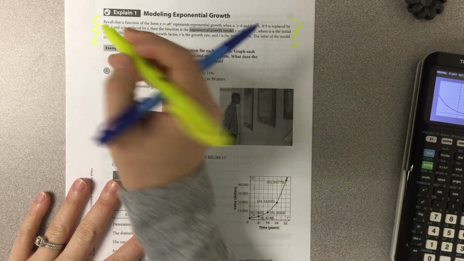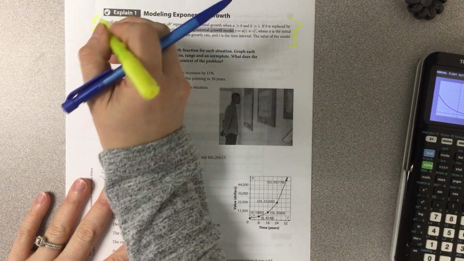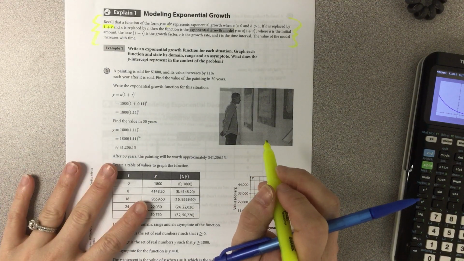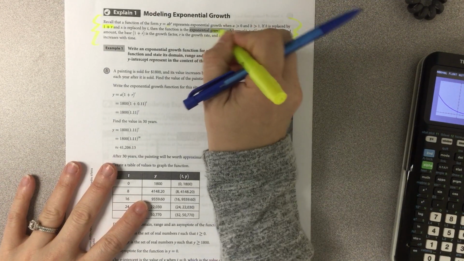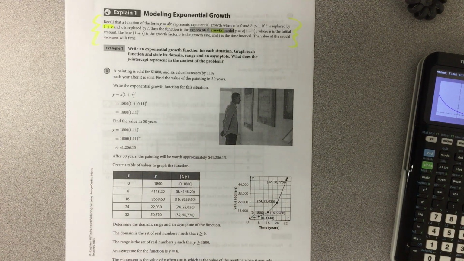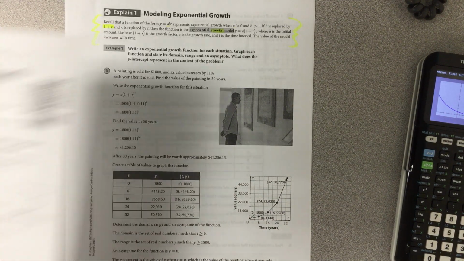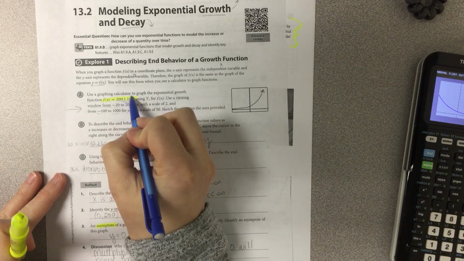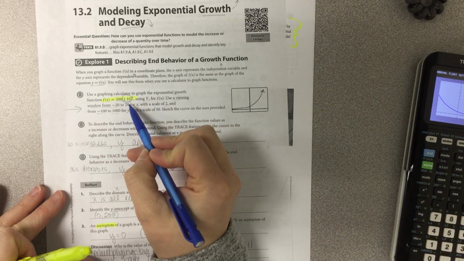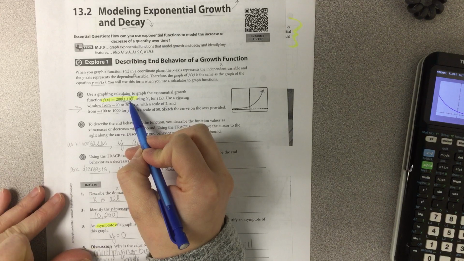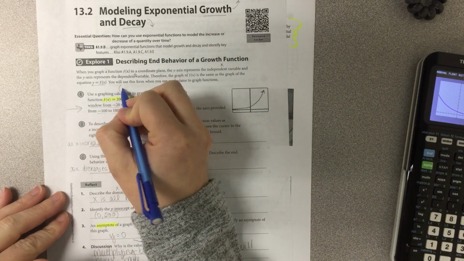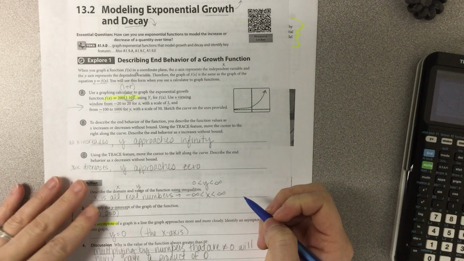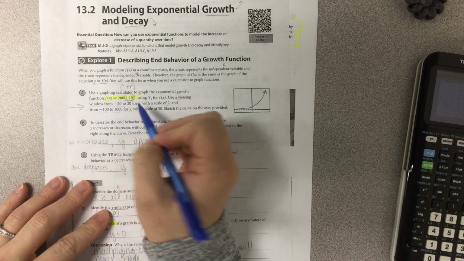If b is replaced by something greater than 1, that common ratio plus 1, then we have an exponential growth model. So if we go back and look at the exponential growth on page 617 that they had us graph, see right here? This is what I was talking about. This in the parentheses is the 1 plus r. We are greater than 1 in what we're multiplying our a by.